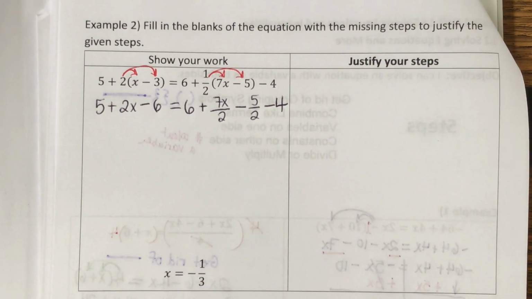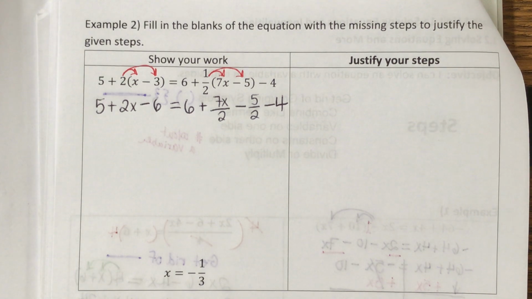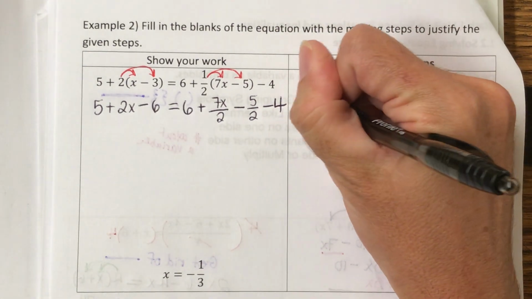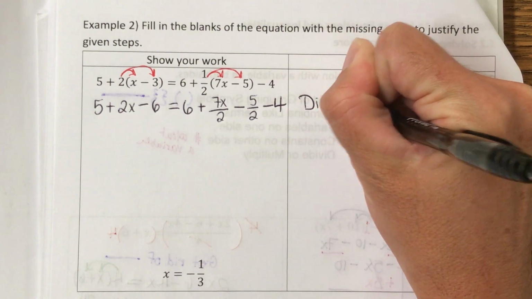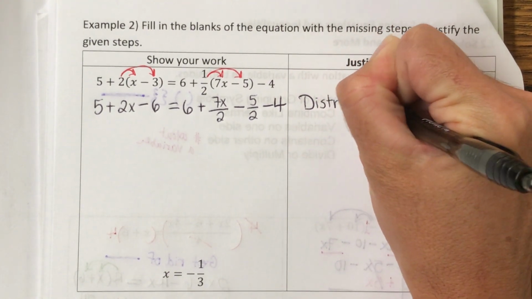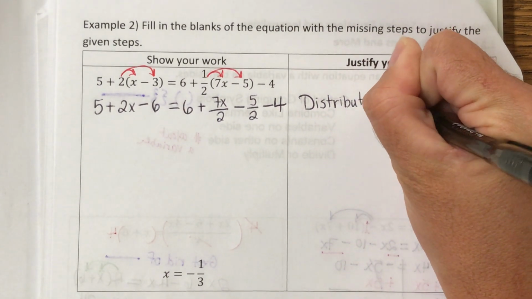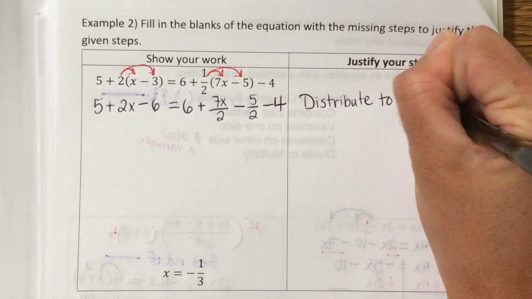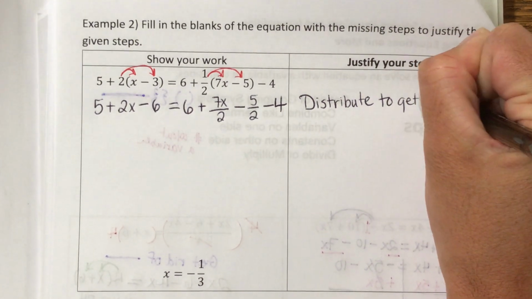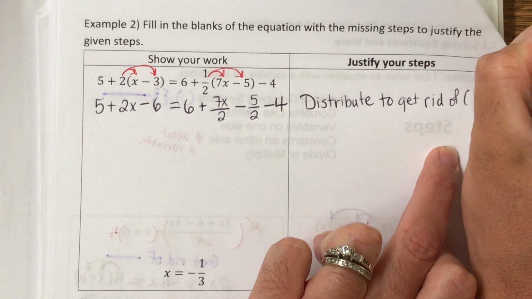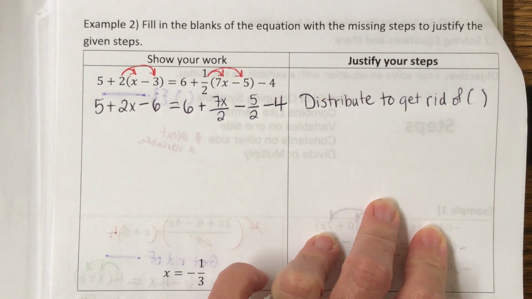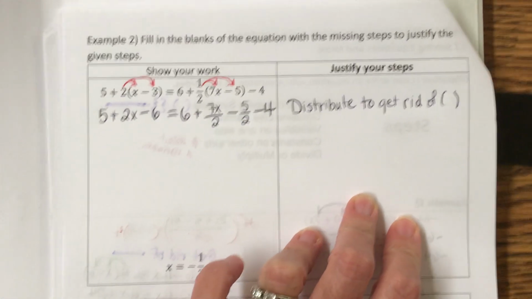Okay, so parentheses are gone. Next step, so let's write that down. We distribute to get rid of parentheses. So there's my justification.